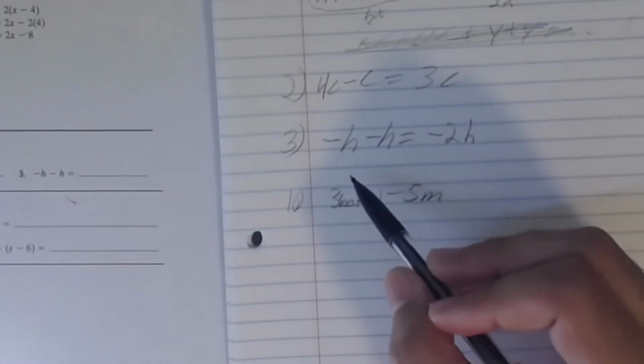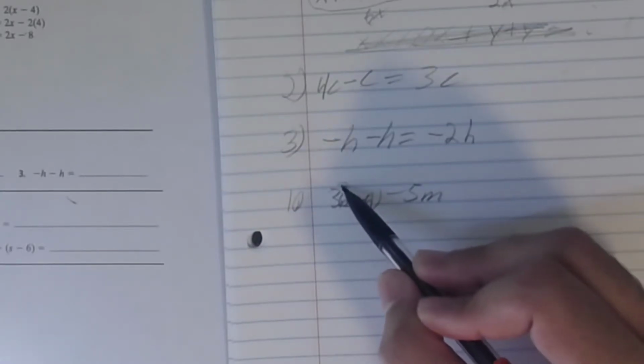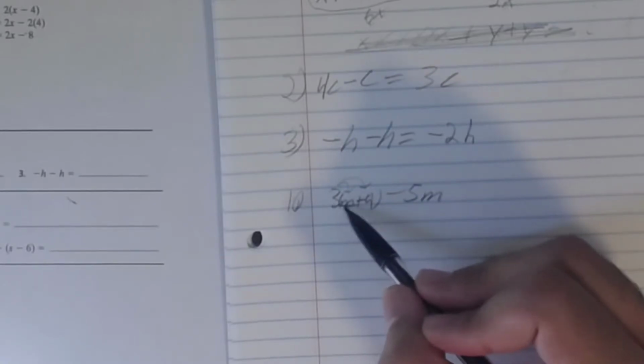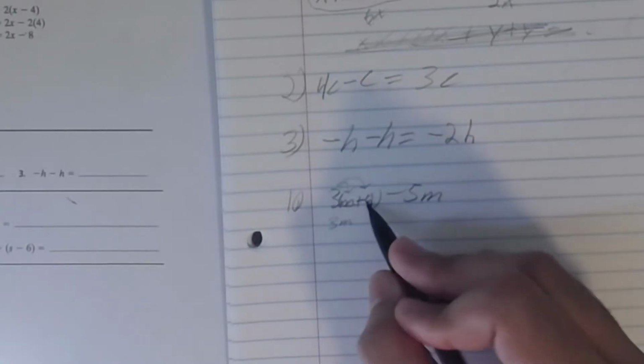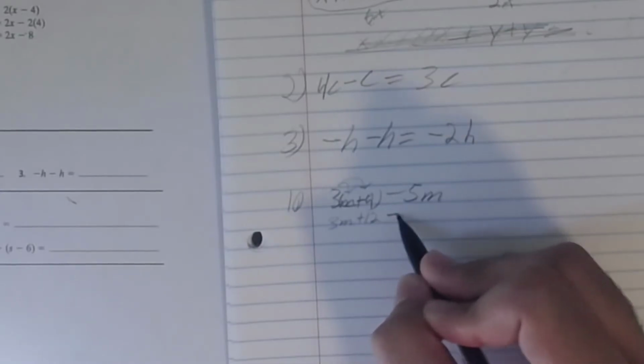Okay, let's do this. We have to simplify. We have to do a thing called distribution. We have to distribute the 3 on the m and the 4. So 3 times m is 3m. 3 times a positive 4 is a positive 12.